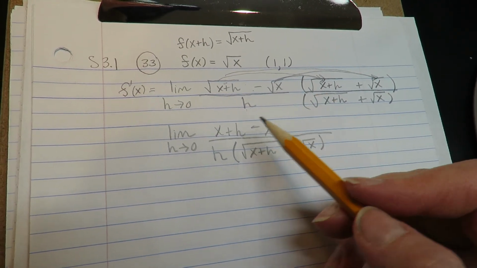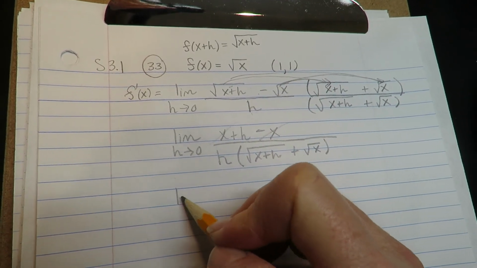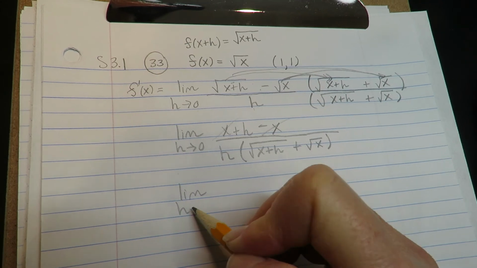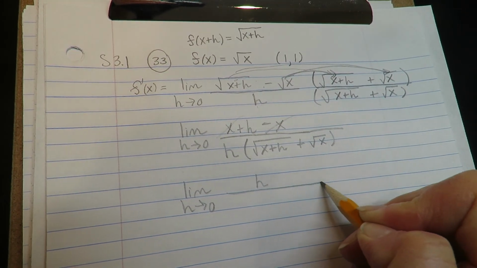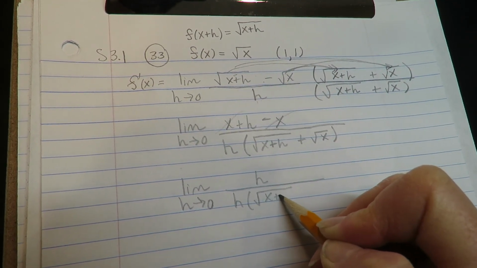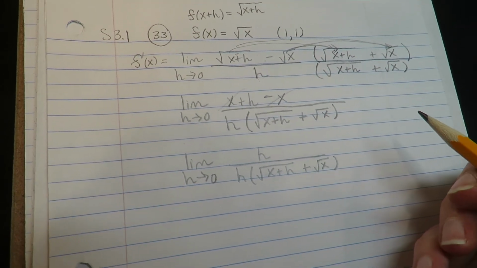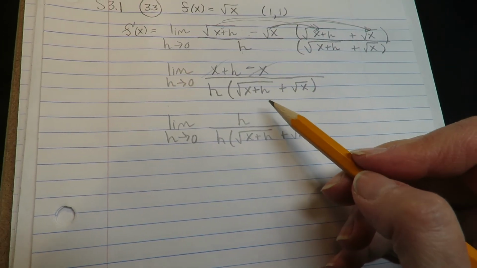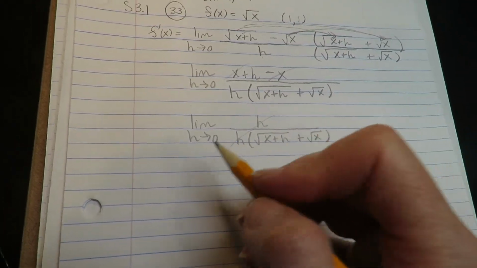Alright, now you're going to combine like terms, so you'll do the x minus the x. Alright, now the function will reduce, so this will reduce with this.